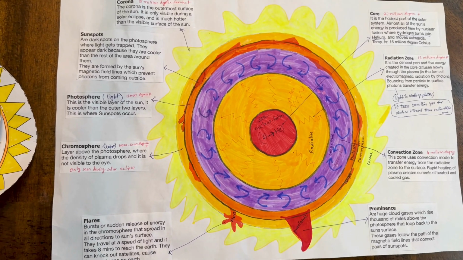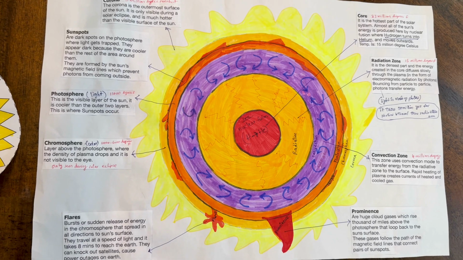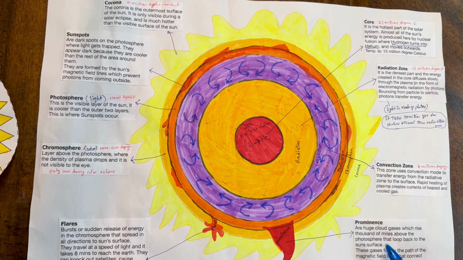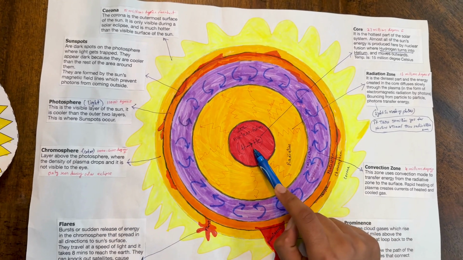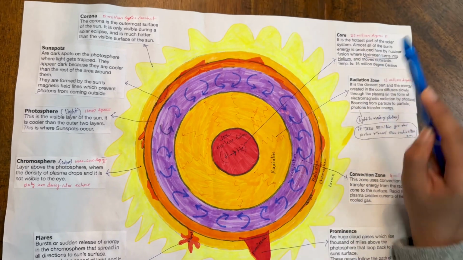In this video, we're going to be talking about the layers of the sun and the features of the sun. There's 6 different layers of the sun, 3 inner layers and 3 outer layers. We're first going to be talking about the innermost layer, also known as the hottest layer, which is the core. This is the hottest layer.